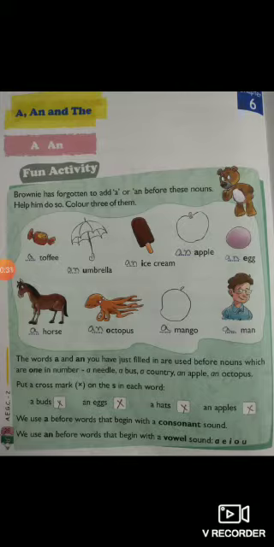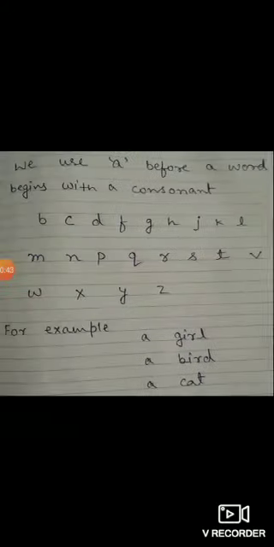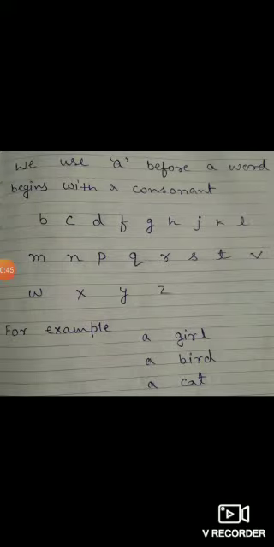Before explaining the fun activities, students, I will tell you one important thing: a is used before words beginning with a consonant sound. Students, we use a before a word that begins with a consonant: B, C, D, F, G, H, J, K, L, M, N, P, Q, R, S, T, V, W, X, Y, Z. These are consonants. So, whenever a word begins with a consonant, we put a before that word. For example, a girl, a bird, a cat.